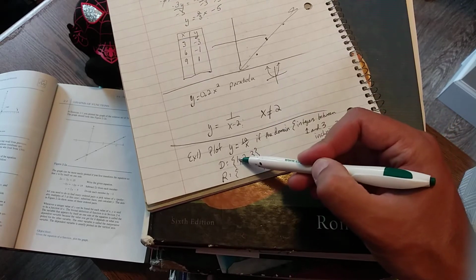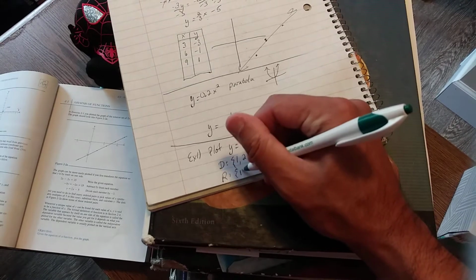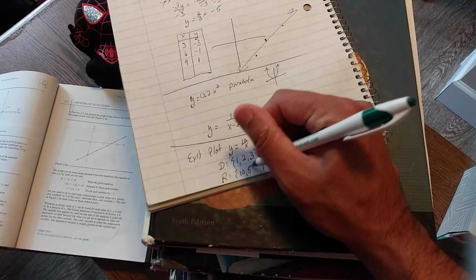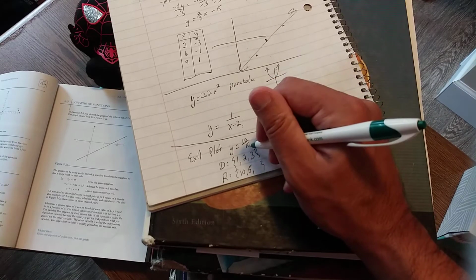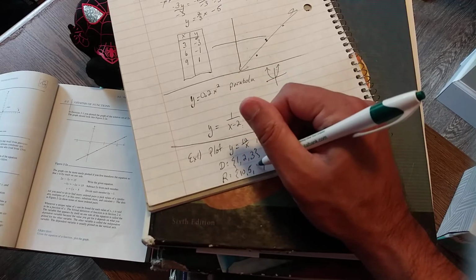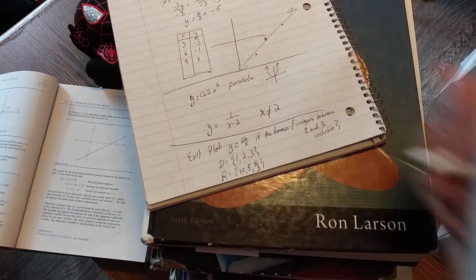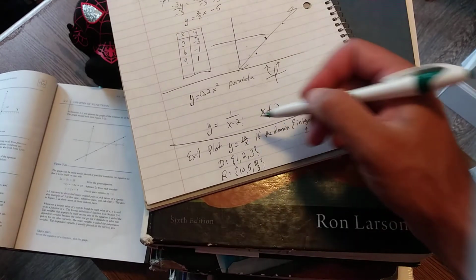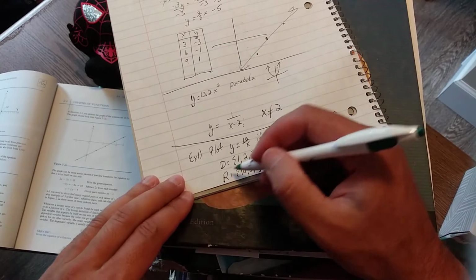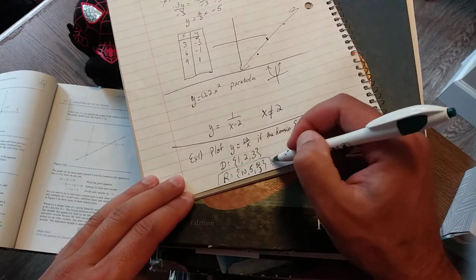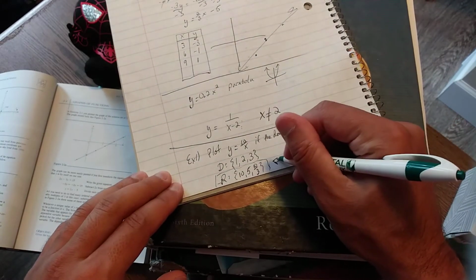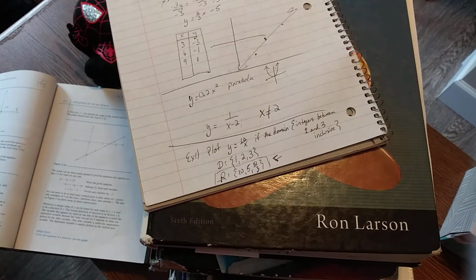So if we plug in 1, 10 divided by 1 is 10. If I plug in 2, 10 divided by 2 is 5. And if I plug in 3, 10 divided by 3 is 10 divided by 3. We'll just keep it as a fraction. Always looks prettier that way instead of decimals. So that would be the range for that. We won't plot it. I just wanted the range values. Okay. Alright, good.